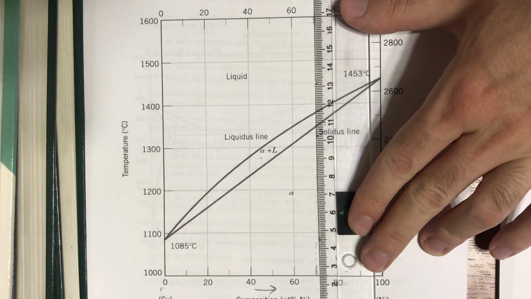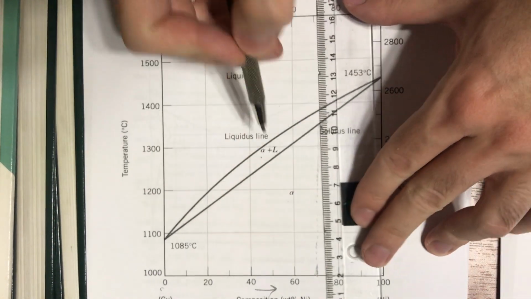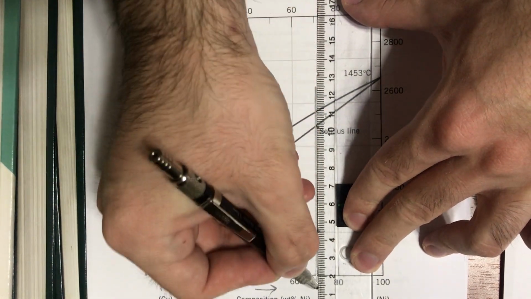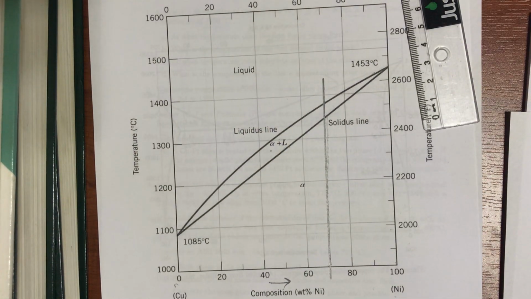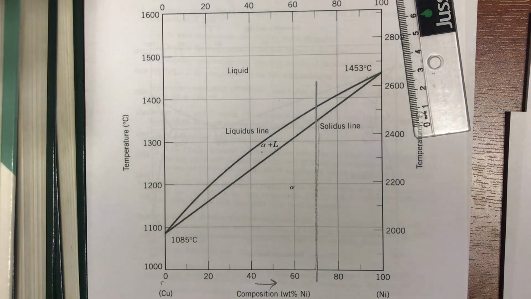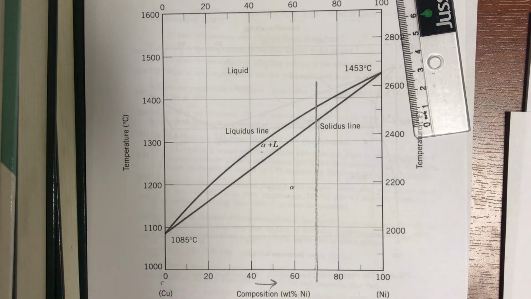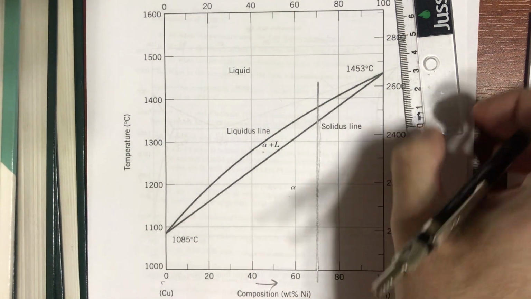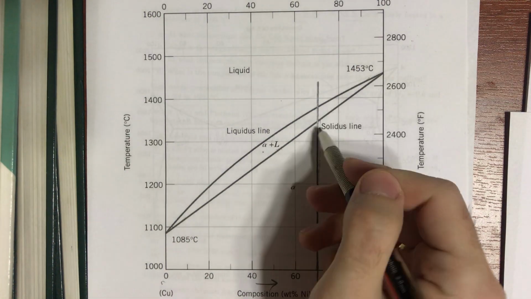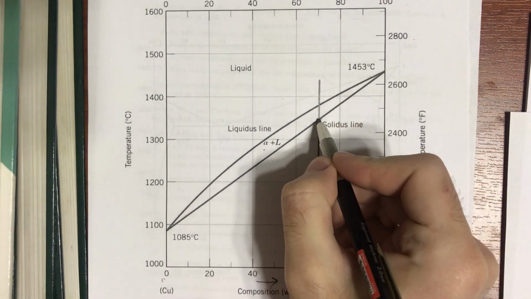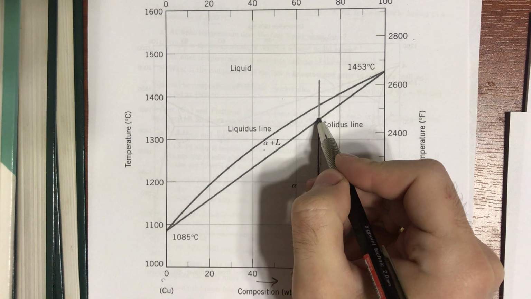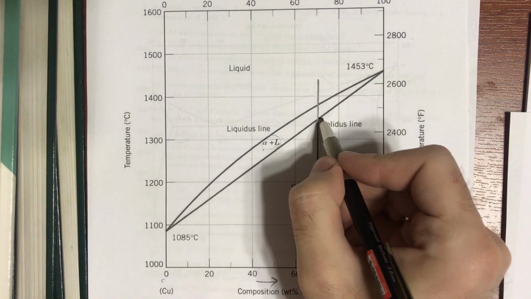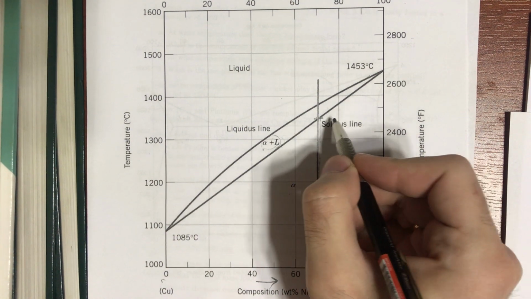Okay. So this is the 70% nickel. This is the path that the alloy will follow upon heating. So the first question was, at what temperature does the first liquid phase appear? The first liquid phase will appear when the alloy enters the two-phase range, this phase mixture range, and it starts over here.